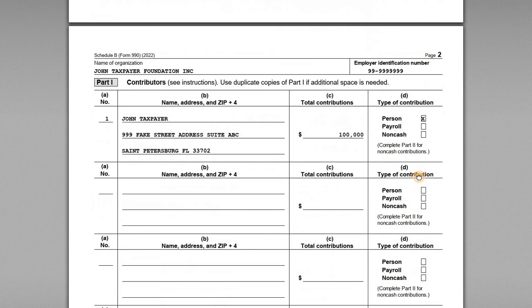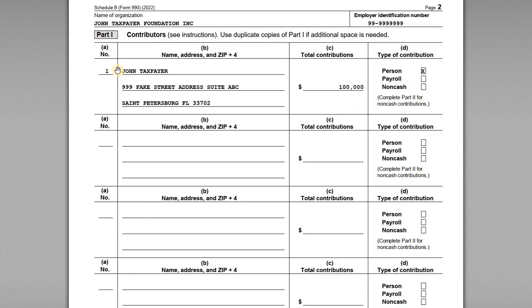So if we move on to the schedule of contributors here, Part 1, we can see we've got John Taxpayer here, his address, the total contributions, and then we've checked the person box. So type of contribution: if cash is paid by an individual, so a person or a company, they're the ones making the contribution, then you check the person box.